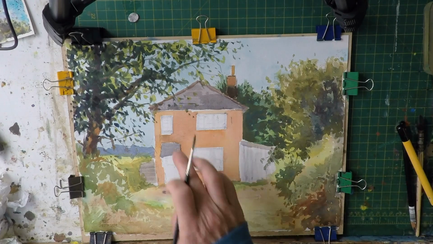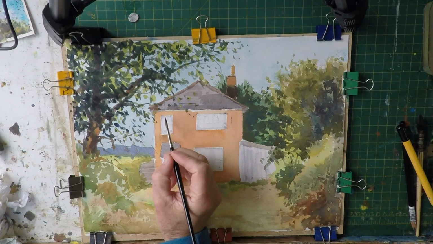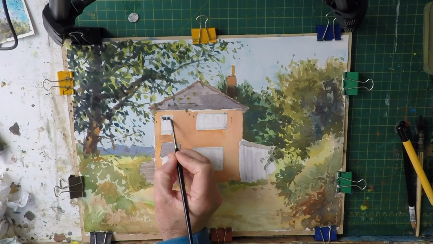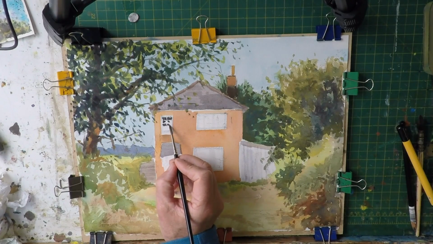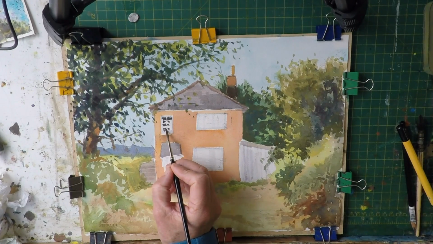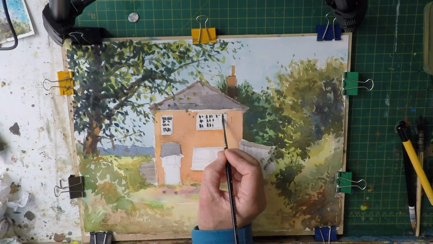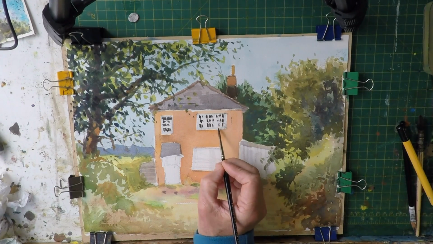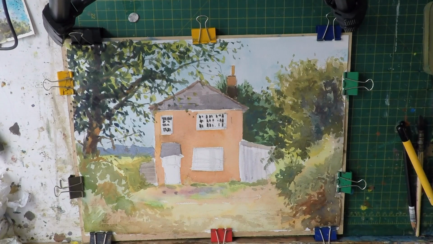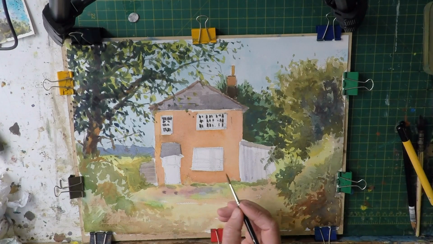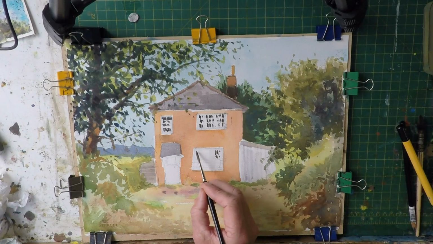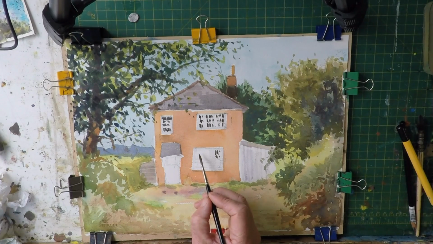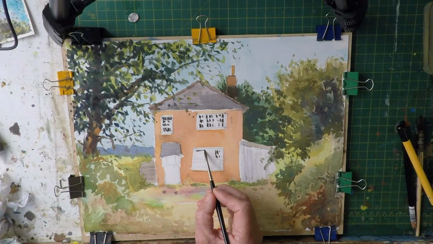Right, we're just going to put the windows in on the house. Just going to literally, don't worry too much about it, it's just literally just a flick of the brush. You don't have to try and paint them in too precisely, unless you want to, of course. If that's how you like to paint, then absolutely fine. I kind of lost myself in my drawing here.